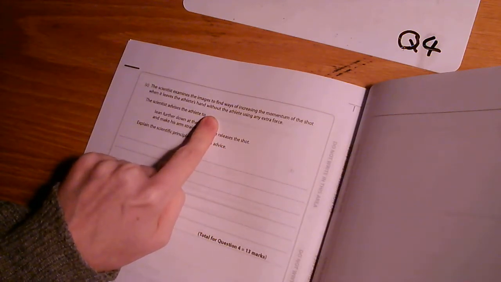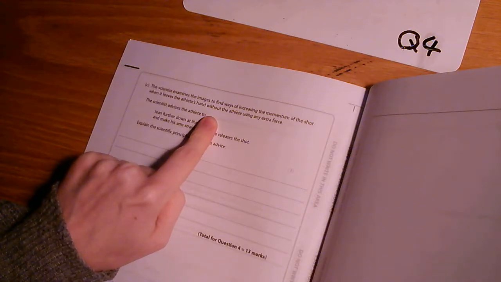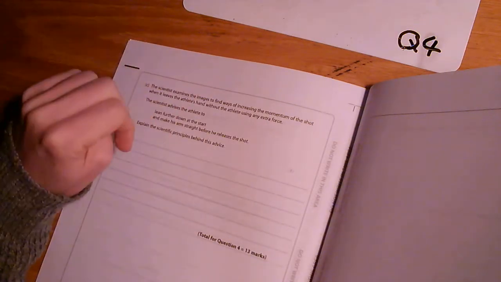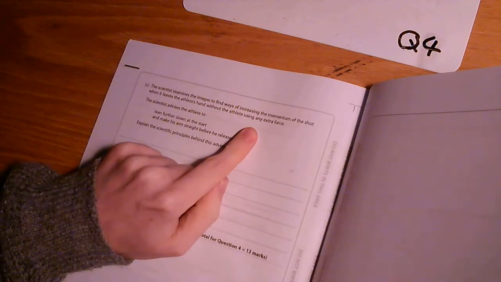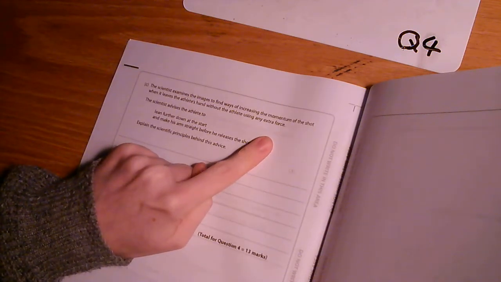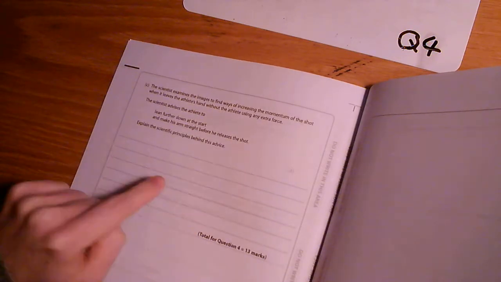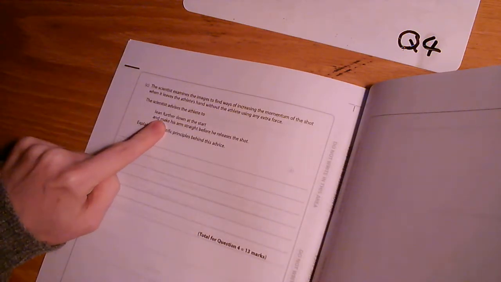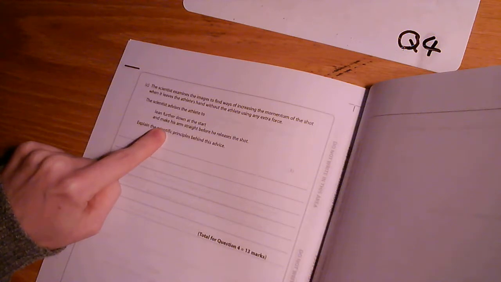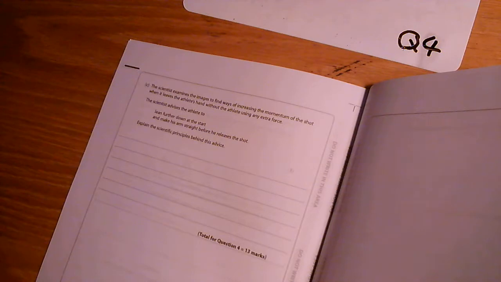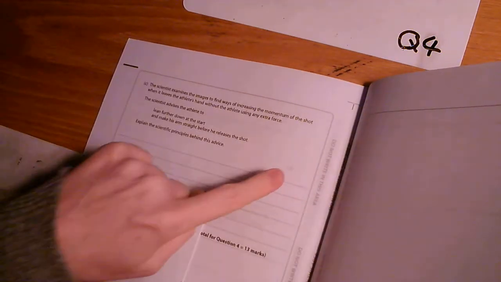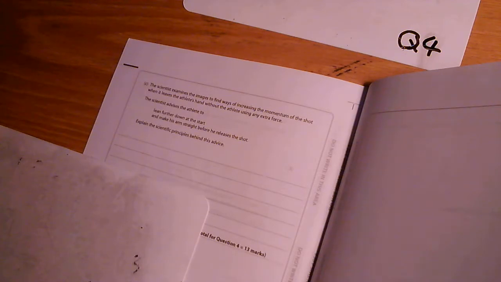The amount of times that students were talking about how to increase the force. I didn't even bother reading the question, I was just marking it. But lots of people said, oh well, you can increase the force by... Don't do that, we're not supposed to. So the scientist has advised him to lean further down at the start and make his arms straight before he releases the shot. Let's see if we can work out why that would be the case. We're looking for 3 marks, so a bit of detail on those 2 points and you should be fine.